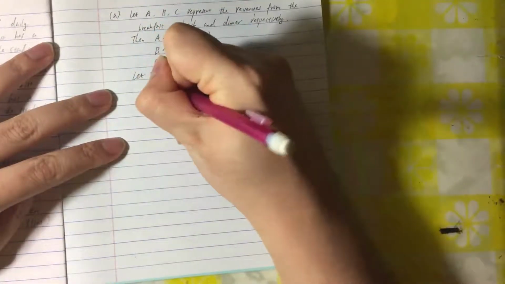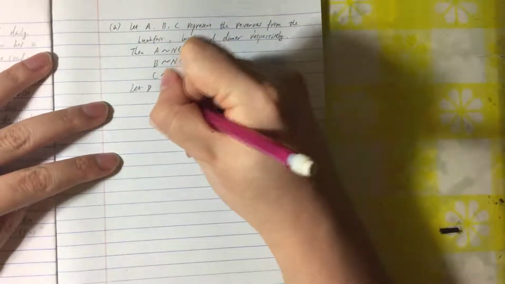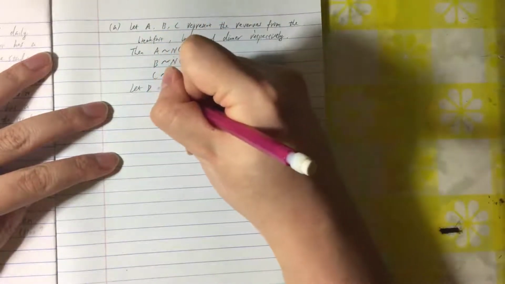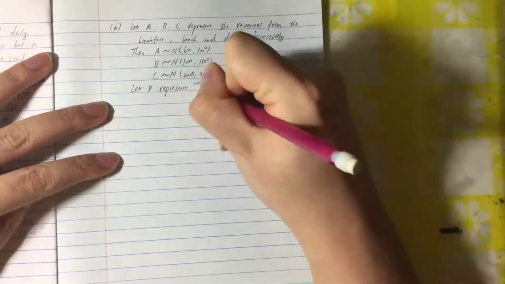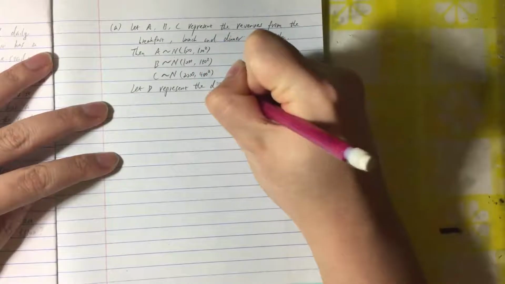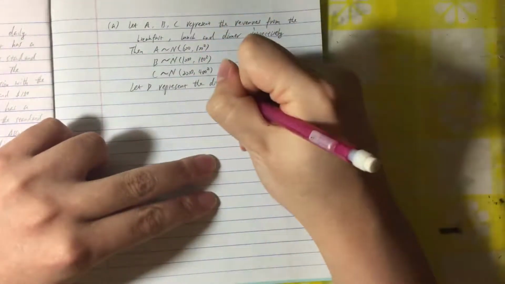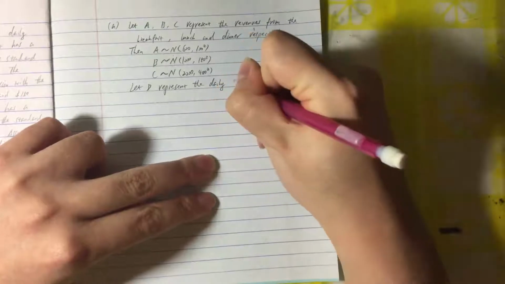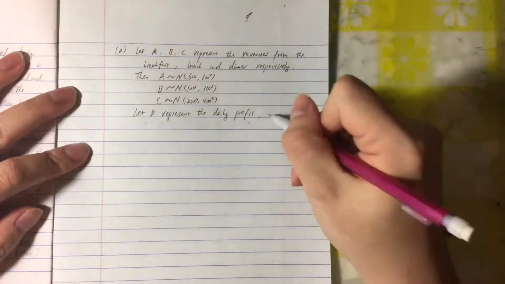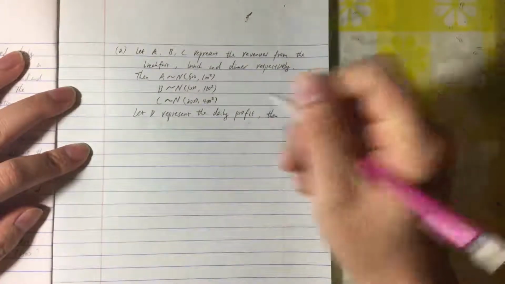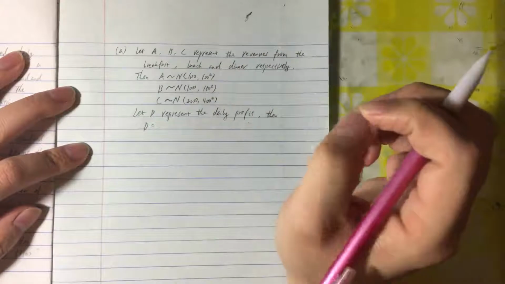Now let the random variable D represent the daily profit. Then we know that profit is revenue take away cost.